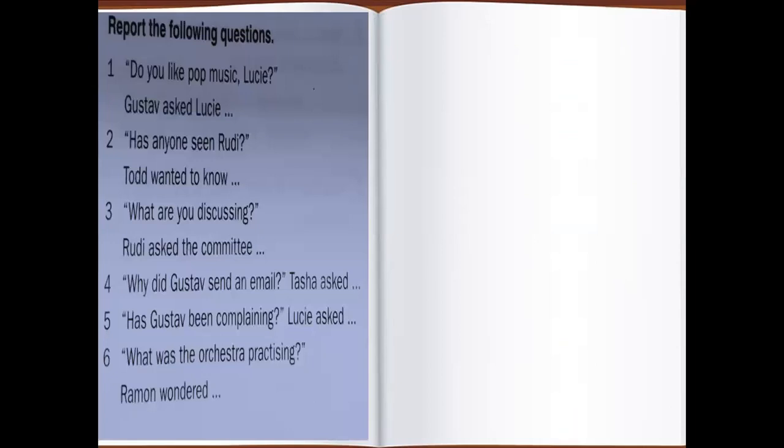Exercise 4, report the following questions. "Do you like pop music, Lucy?" So Gustav asked Lucy. Excellent. If. You with Lucy, we change it into she. If she, here we have do like. You omit do, and we change like into liked. So if she liked pop music. Again, if, because it is a yes or no question. You with the addressee Lucy becomes she. Do like is a present verb, we delete do and change like to liked. Notice here the reporting verb asked is past, so we shift the tense one step backward.